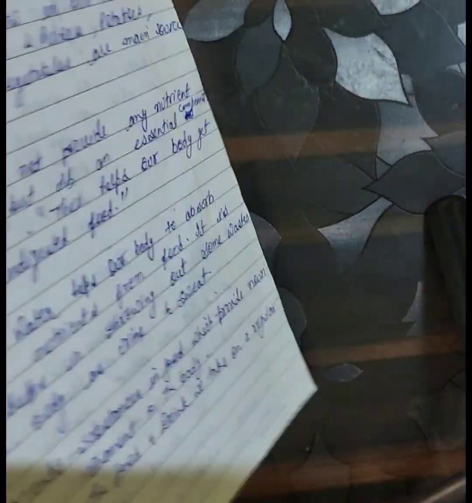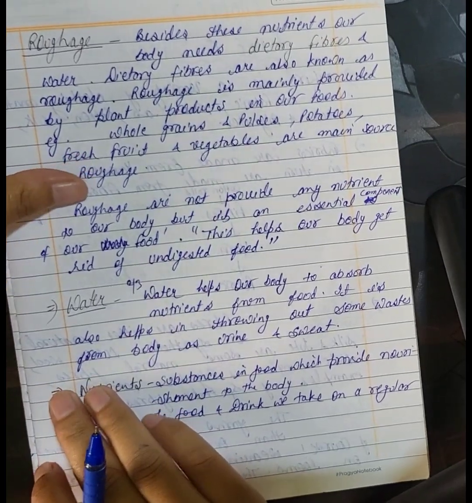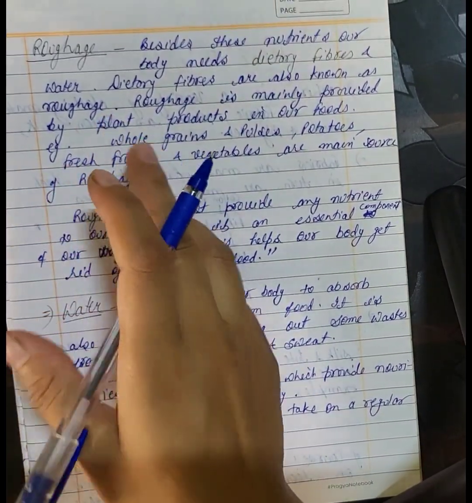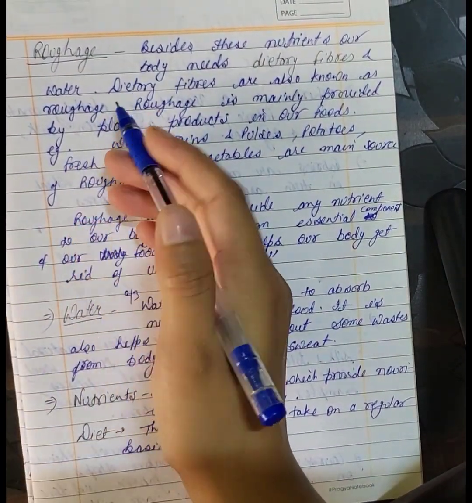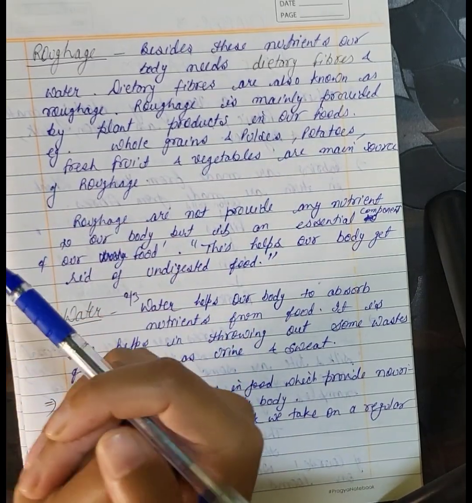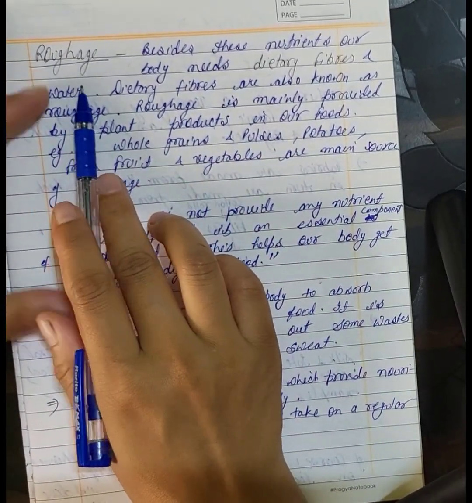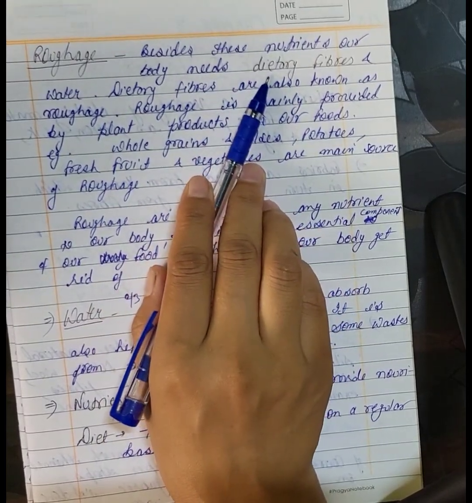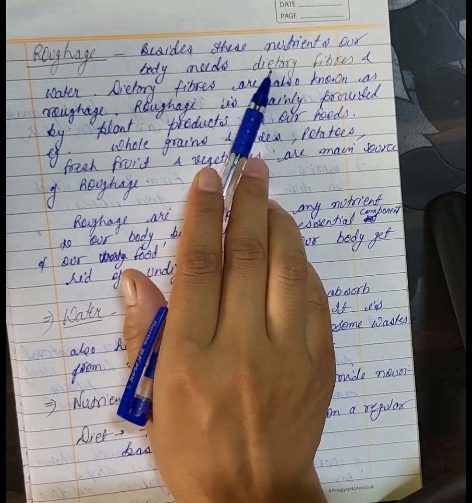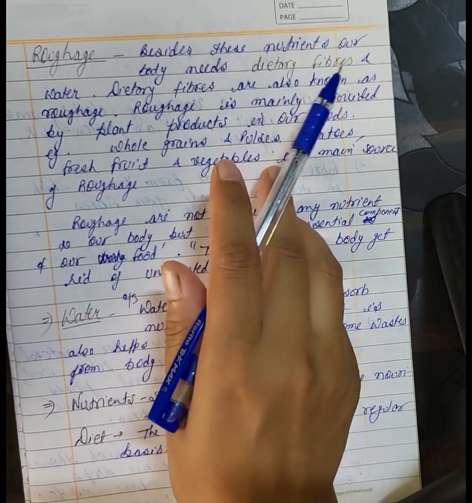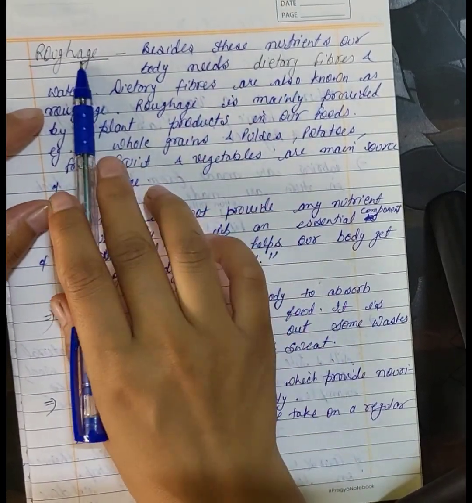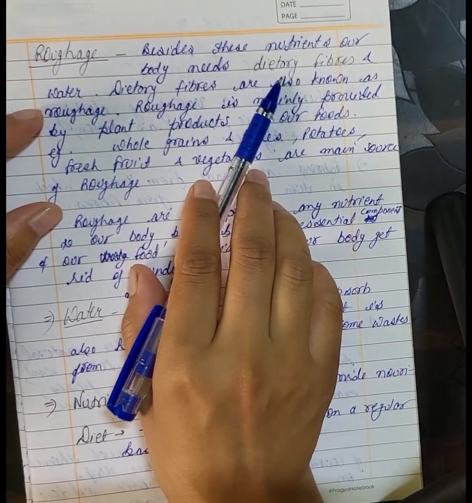Okay. And the next topic from NCERT is roughage. We already discussed roughage. What is roughage? The second name of roughage is dietary fiber. In the exam maybe they will take only this name, dietary fiber. So you should know both things are the same, roughage and dietary fiber.